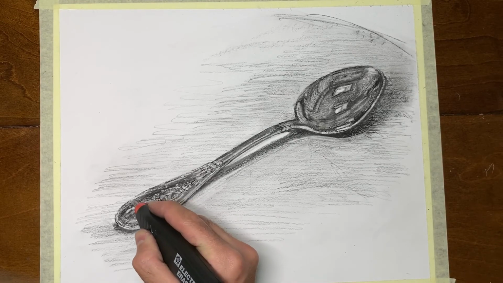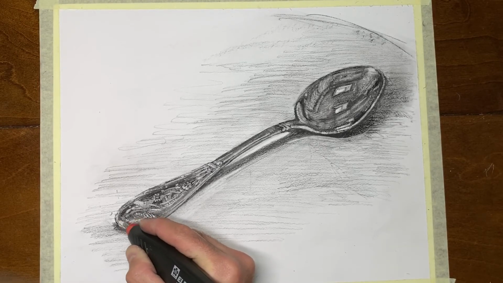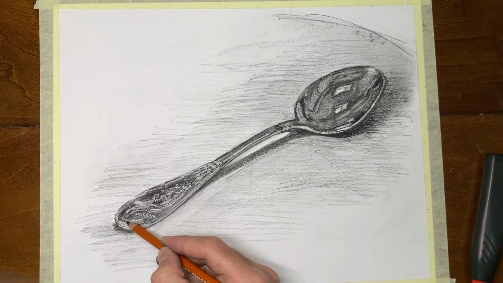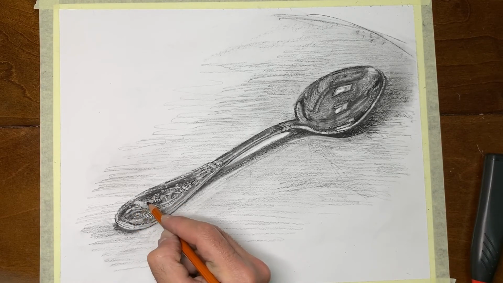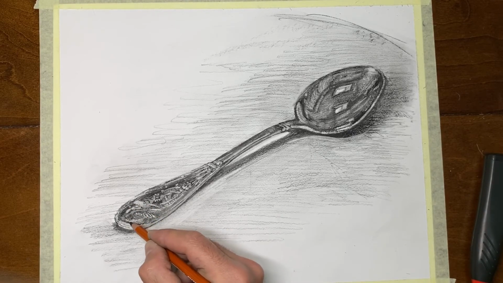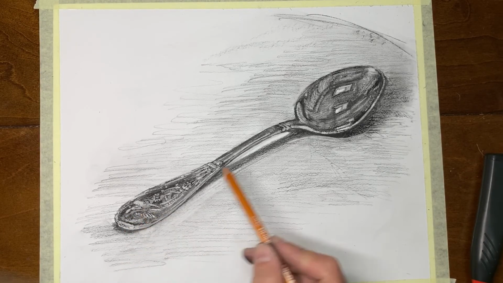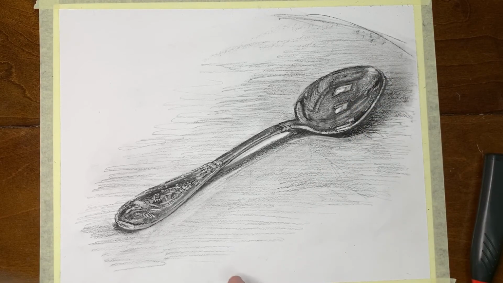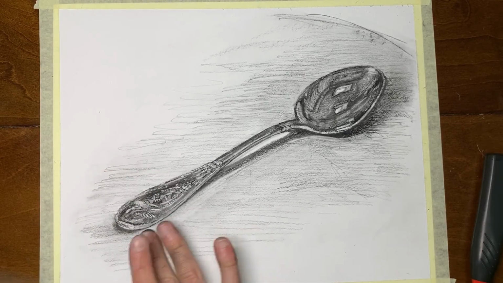Actually, I'm gonna make another big highlight right here and another big highlight right here. And I don't even need to really accentuate what that detail is. It's just, I know that that part of the spoon is reflecting a lot of light back at me. So those areas are almost as bright as my windows. Push this down a little bit too, just to have that contrast.